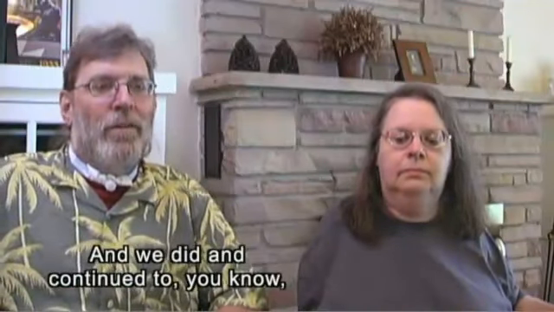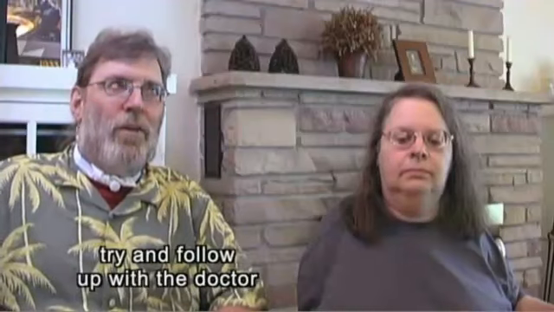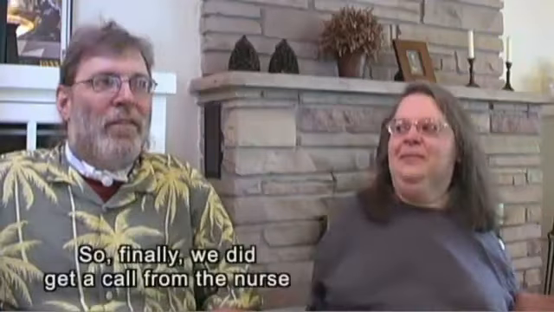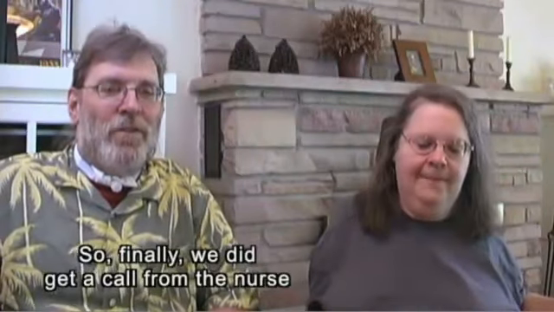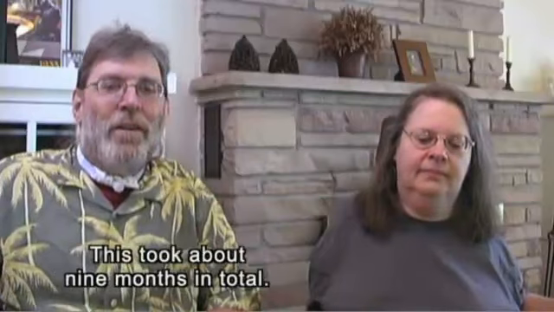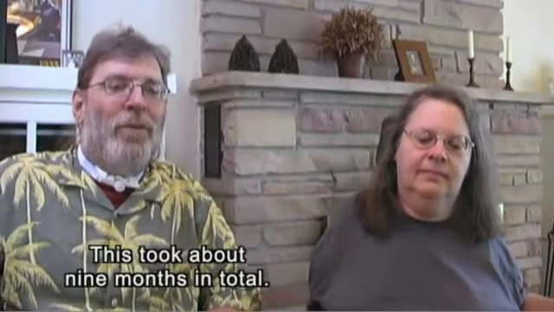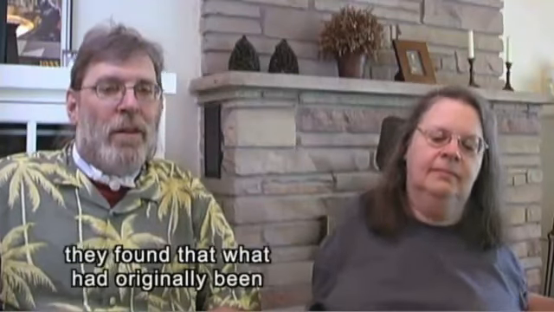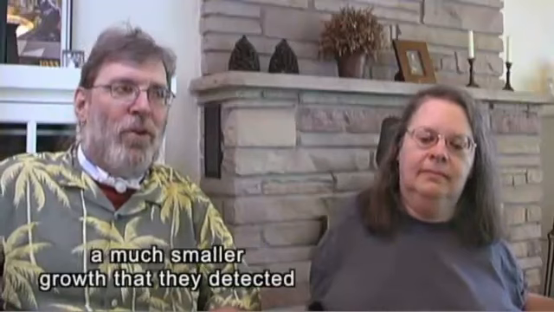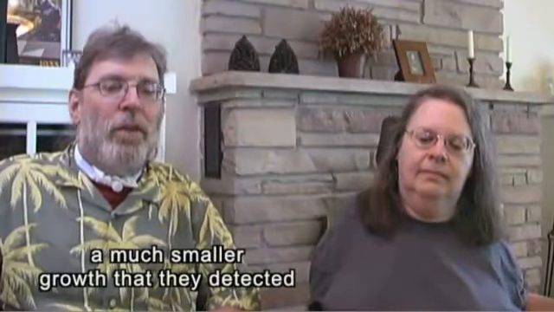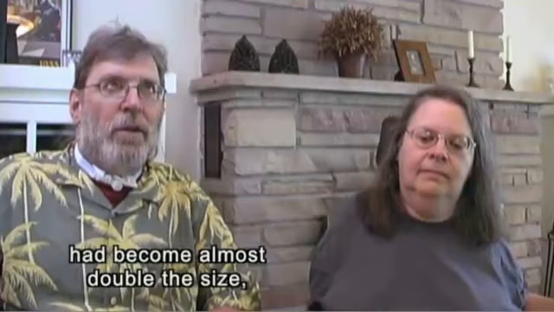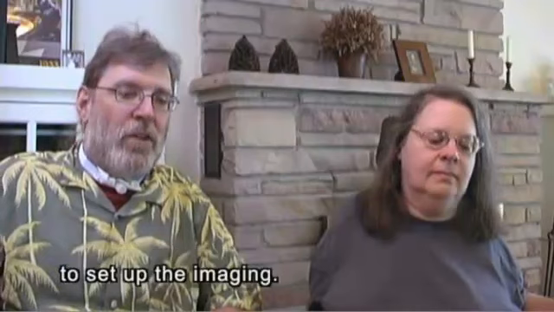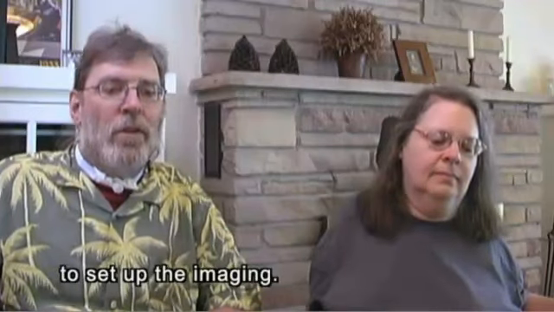And we did, and continued to try and follow up with the doctor, my internist, about scheduling the MRI. So finally, we did get a call from the nurse that she had found an accessible facility. This took about 9 months in total. And when the MRI was done, they found that what had originally been a much smaller growth that they detected had become almost double the size during the course of the time it took to set up the imaging.